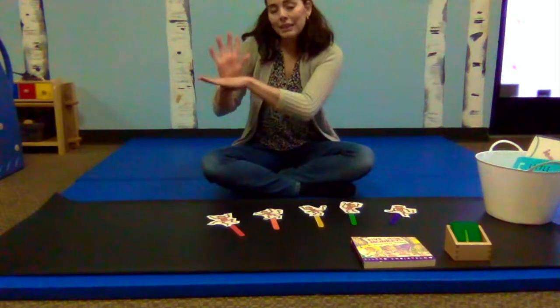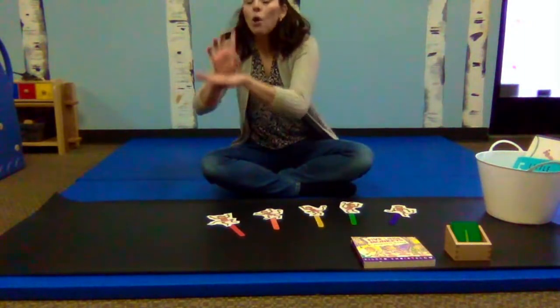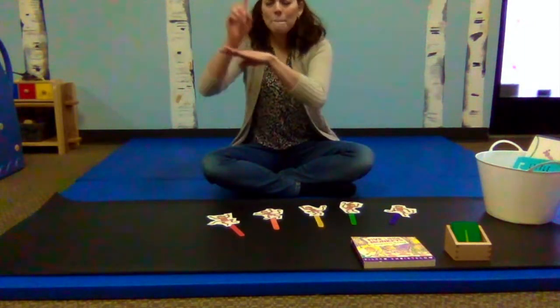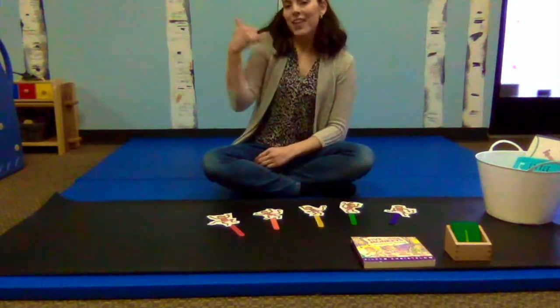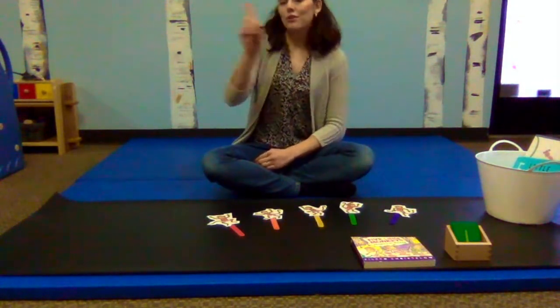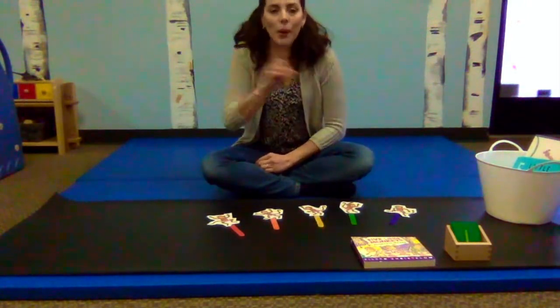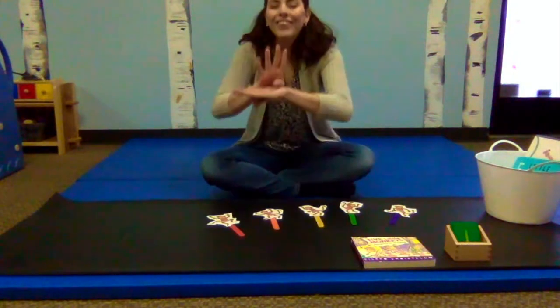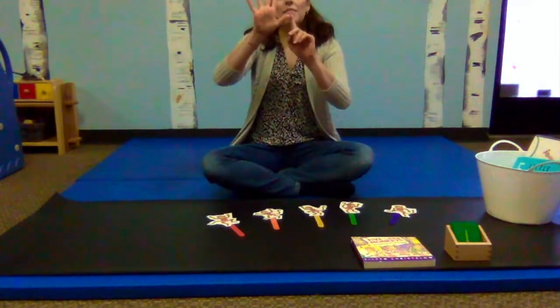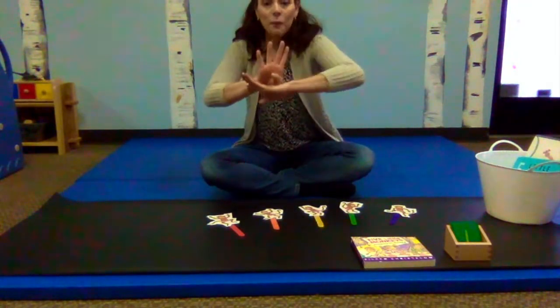5 little monkeys were jumping on the bed. One fell off and bumped his head. Mommy called the doctor and the doctor said, no more monkeys jumping on the bed. 4 little monkeys. So 5 minus 1 is 4.